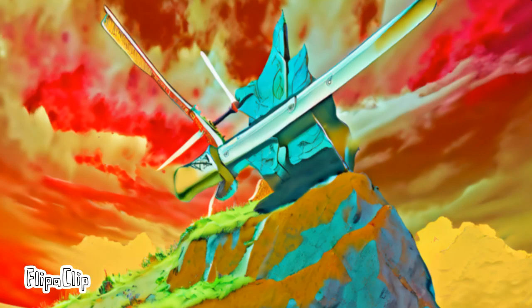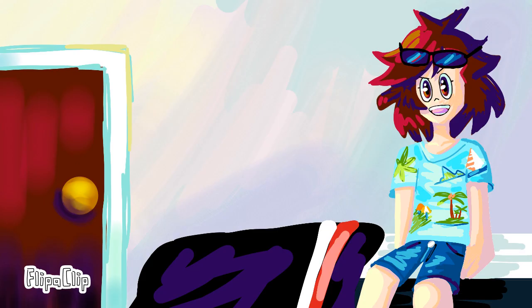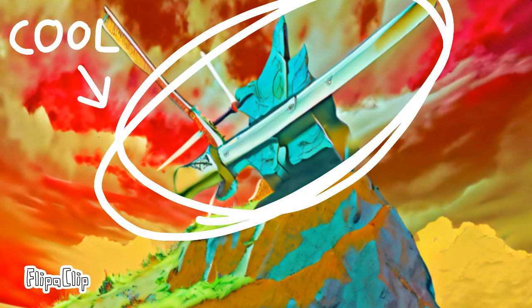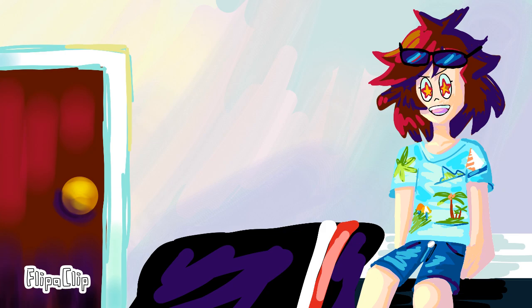The third and final image out of this batch is my favorite though. I like the shape of the hill more than the other two. I like the colors, I like the clouds, and I like the swords that were picked. They look very cool. They look like samurai swords.